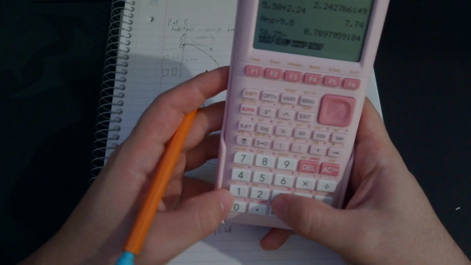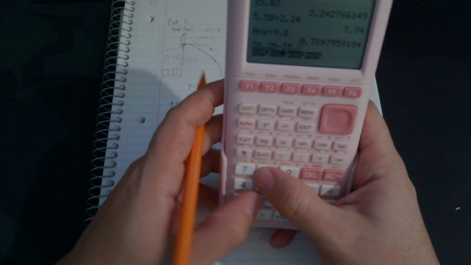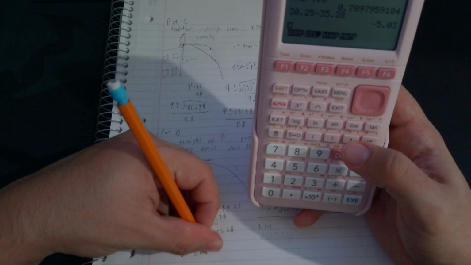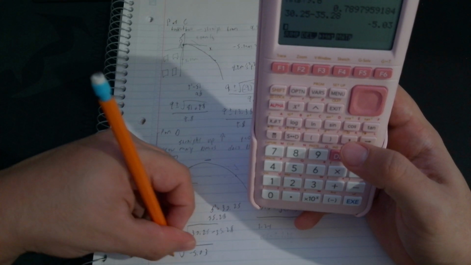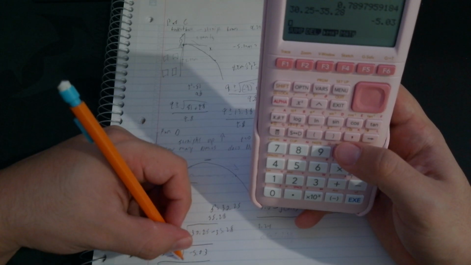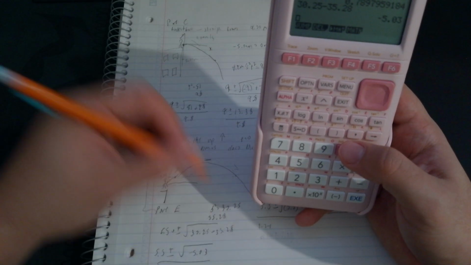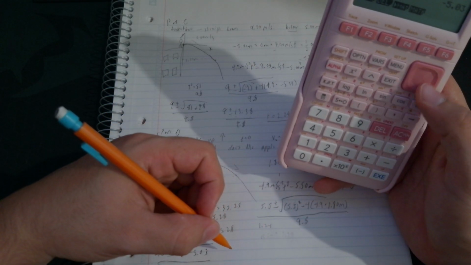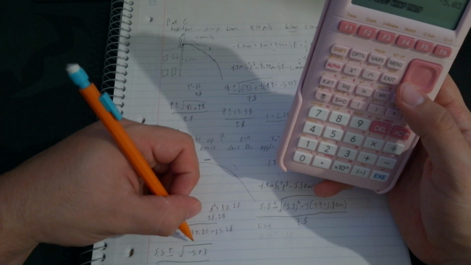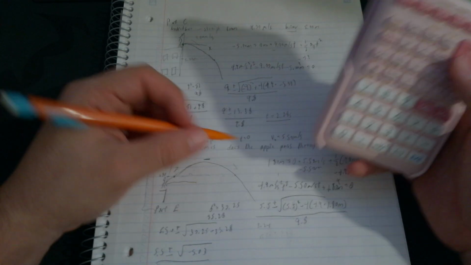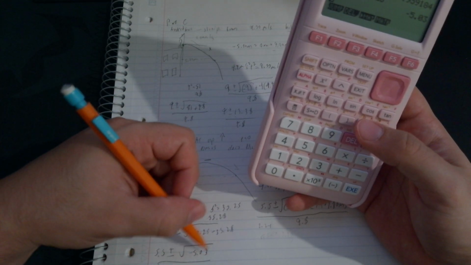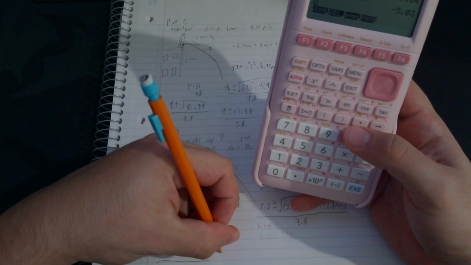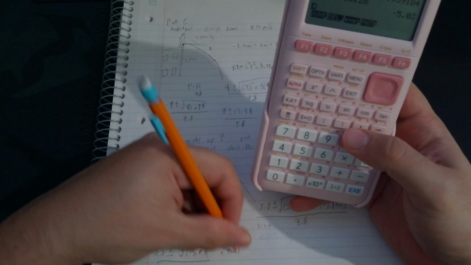So 30.25 minus 35.28 is going to give us the square root of negative 5.03, all over 9.8. I want to make sure that I wasn't making any mistakes in my math. But the square root of negative 5.03, we're going to give this an absolute value, just make sure it is 5.03.